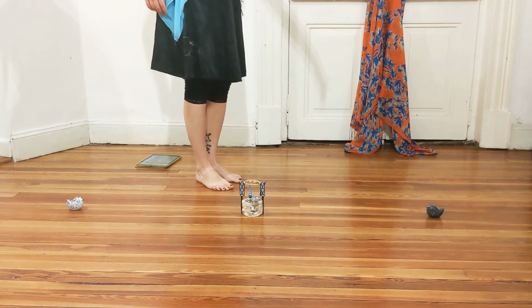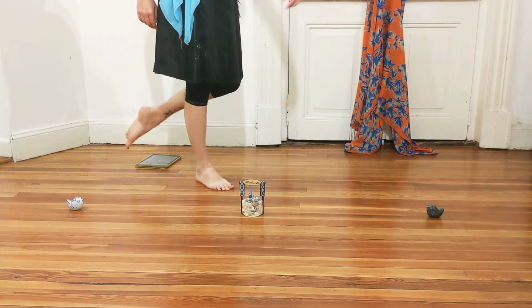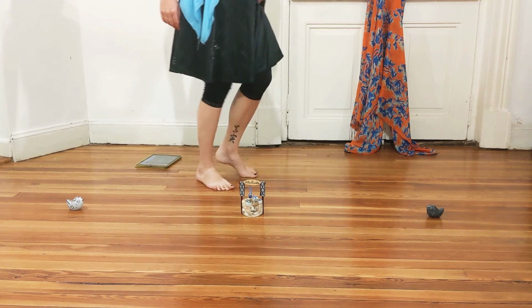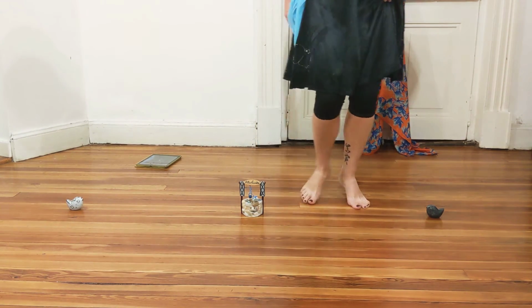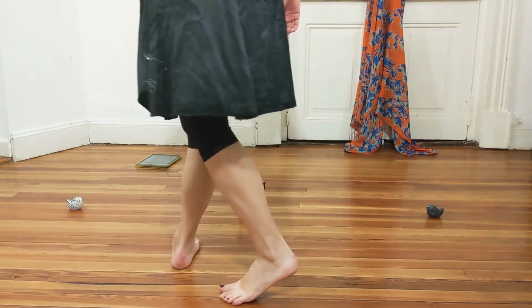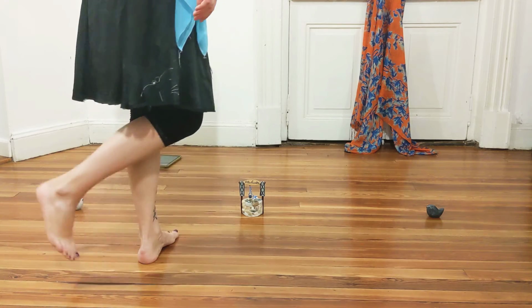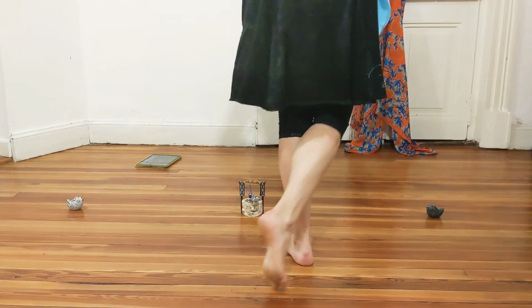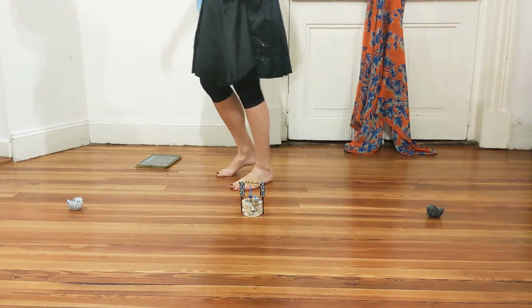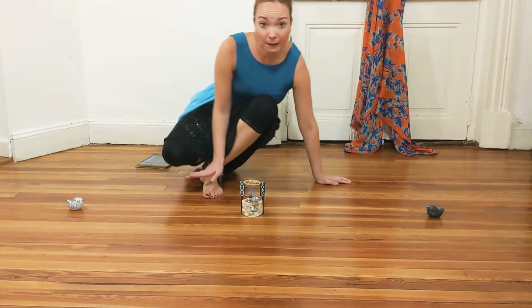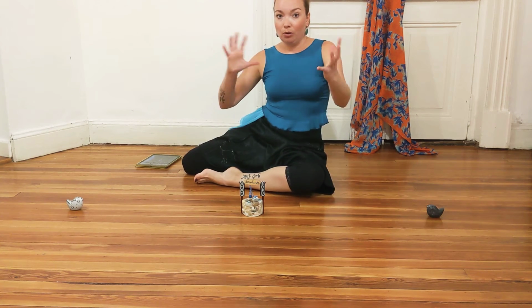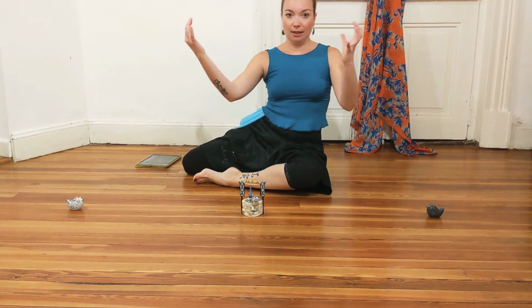So first you go to the left, meaning your left leg will tap behind. 1, 2, 3, 4. Change. 1, going to the right. 2, 3, 4. Your partner is going to be doing exactly the same. You will be going like that around each other.